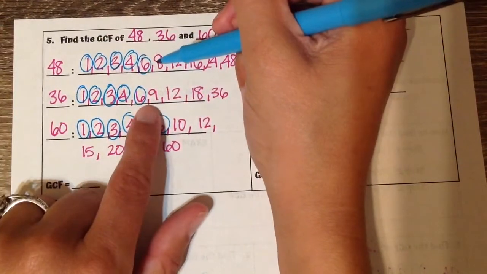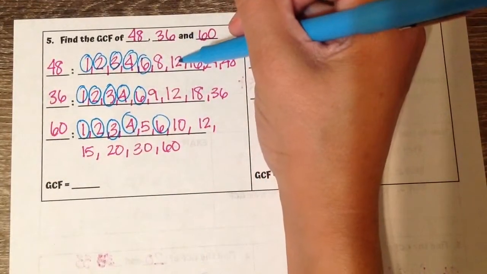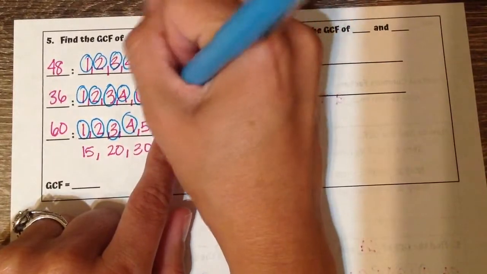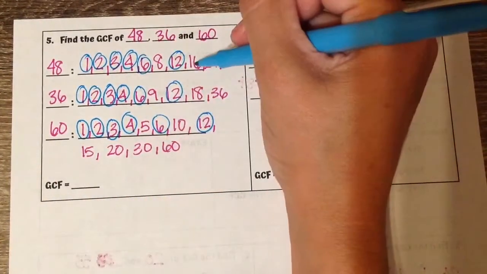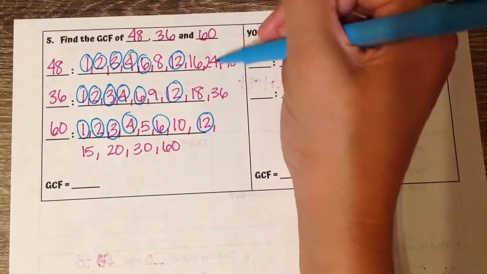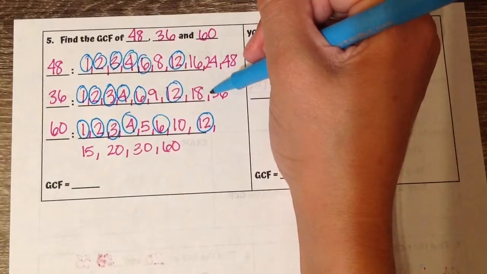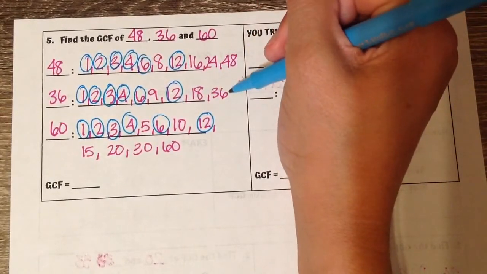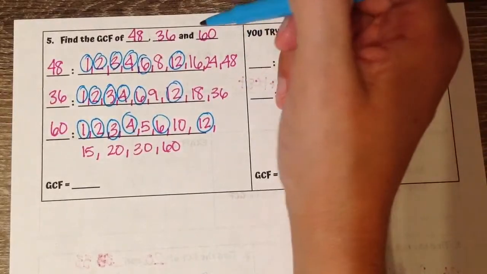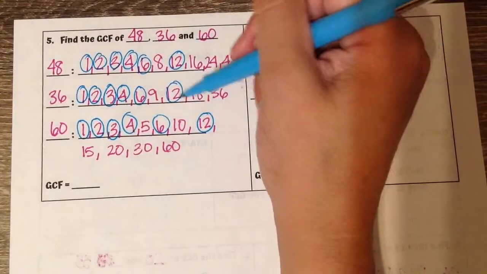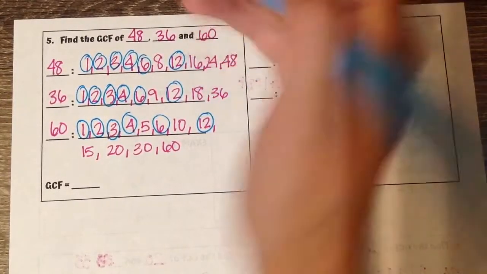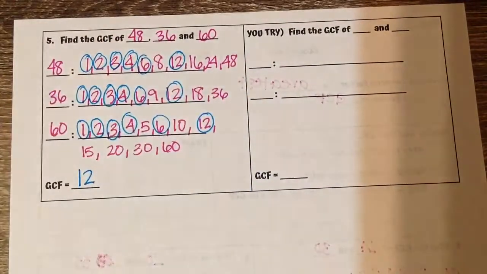8, we don't have an 8 there, so that's not going to work. 12, we have 12 in all 3 of them. 16, we don't have one here. 24, we don't have one here. 48, we don't have one here. So the highest number that all 3 of them share is 12, and that is your greatest common factor.